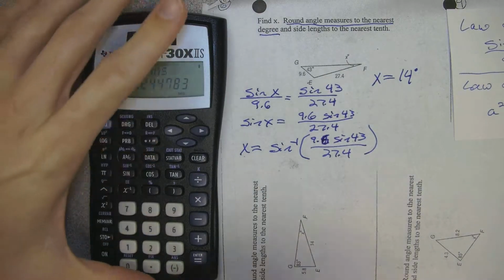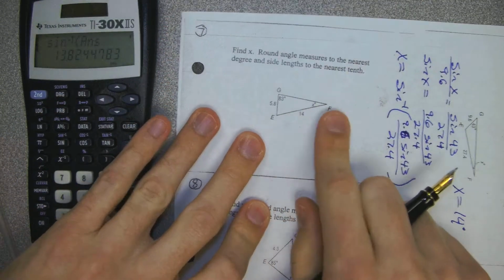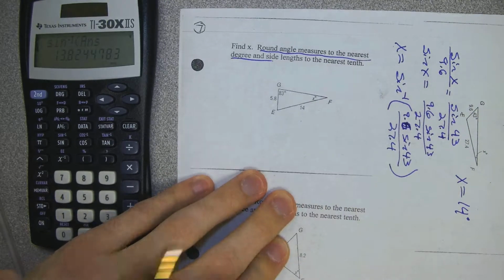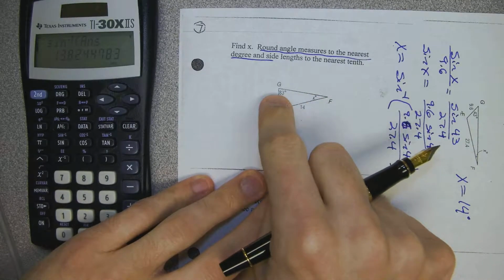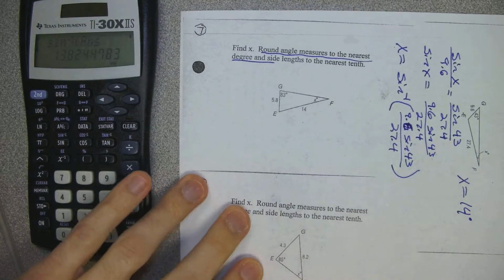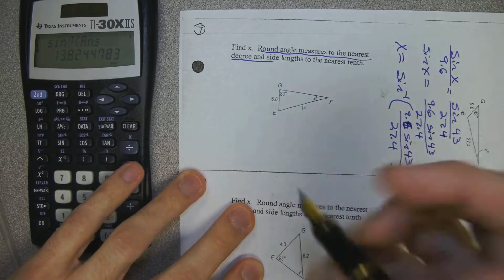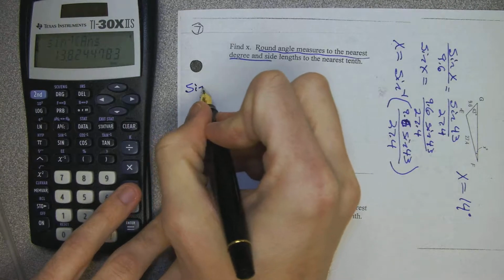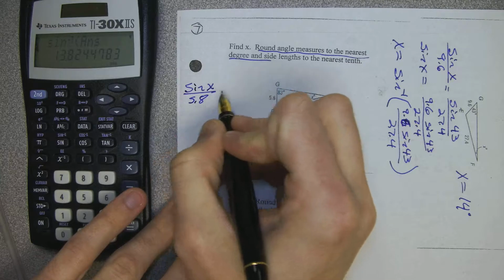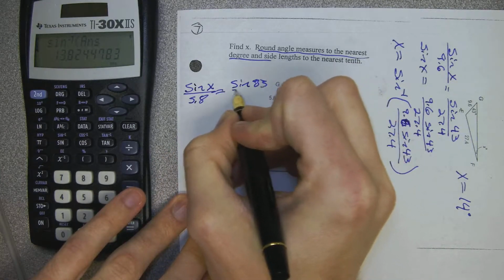All right, number 7. Again, find x. Round angle measures to the nearest degree. We don't have a side that we're looking for. We've got an angle opposite a side that we know, angle opposite a side that we know. The only thing we don't know is that one angle. It's another law of sines situation. So again, I'll put the card out here for you. Law of sines, this is what we'll be using. So sine of x over our side length of 5.8 equals sine of 83 over 14.